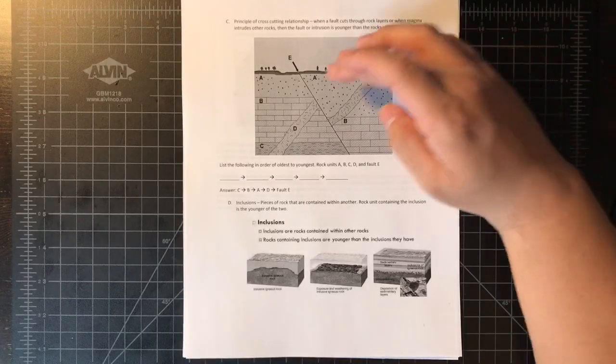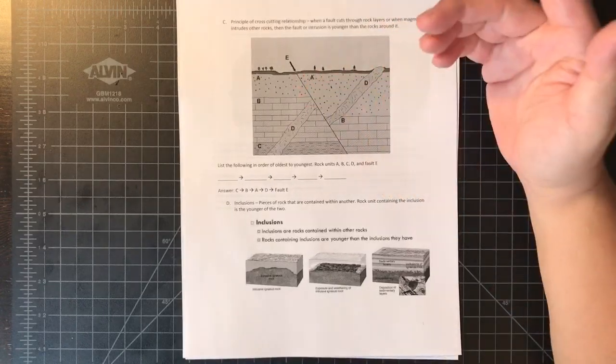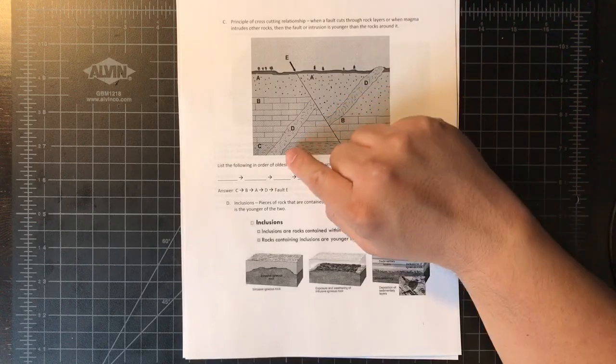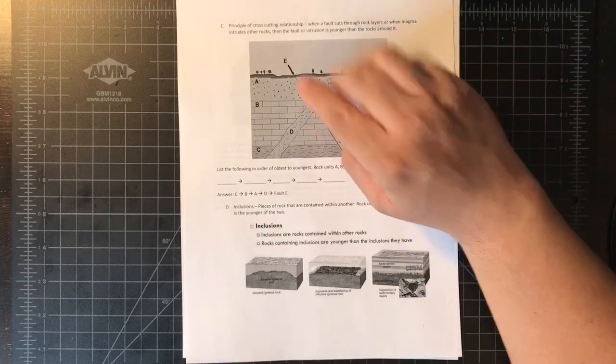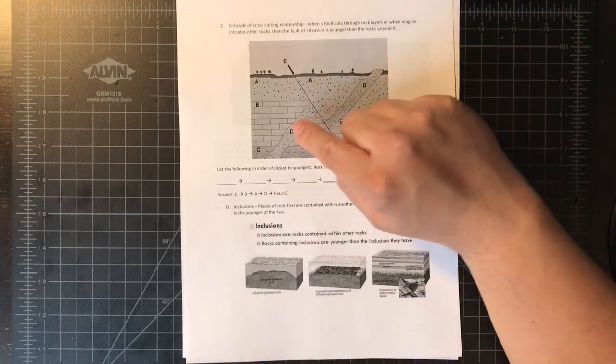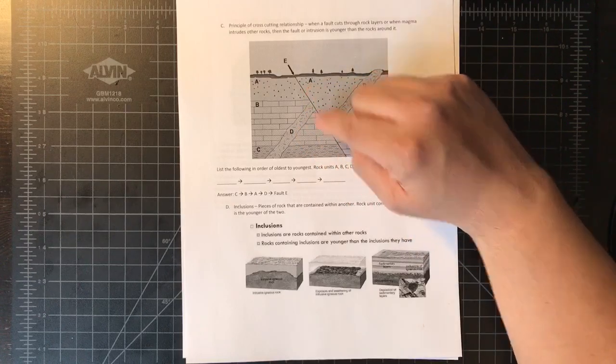But what happens if you have both? Well, again, let's take a look. Notice that D is broken by E, which means that D must have been there and E came after to break it apart.